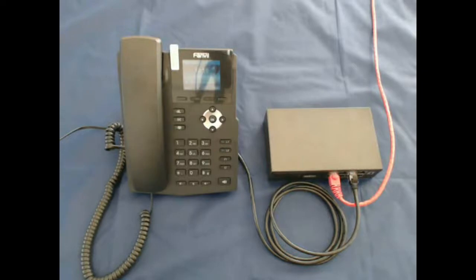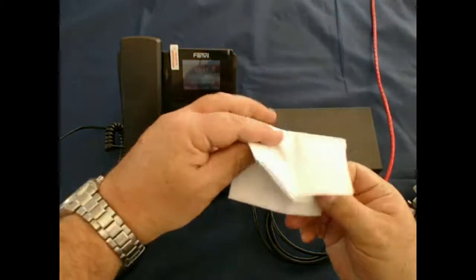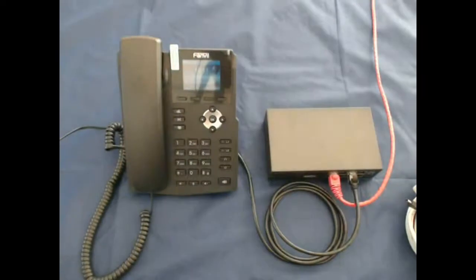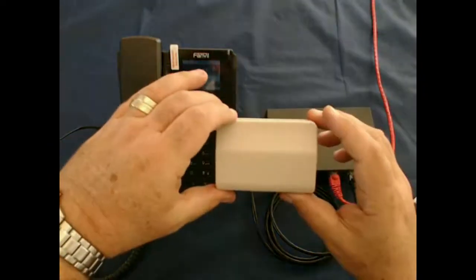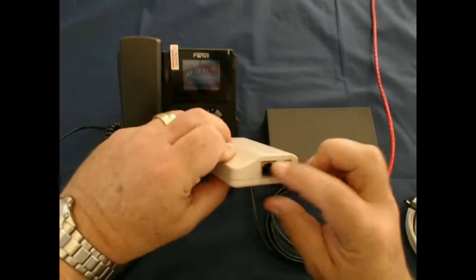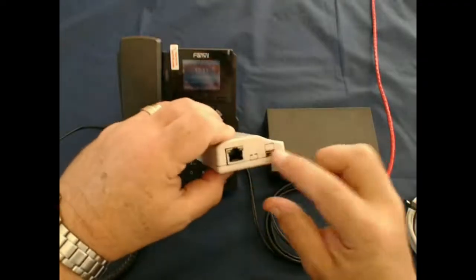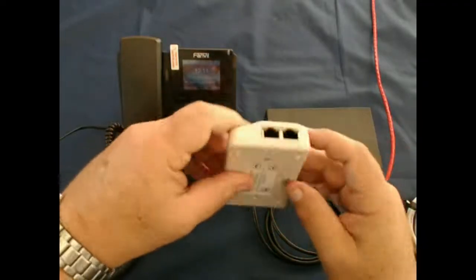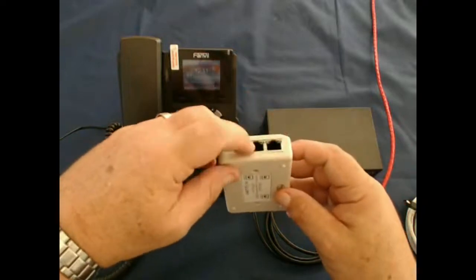So when we open up the box, what you basically get is a set of instructions on how to set up the unit, with diagrams etc., all on board. Put that to one side. This is the actual SIP box itself. You've got 3 ports, 2 on this side and the other on that side, and a little USB power pack. This is where you are going to put your SIP device in and out.